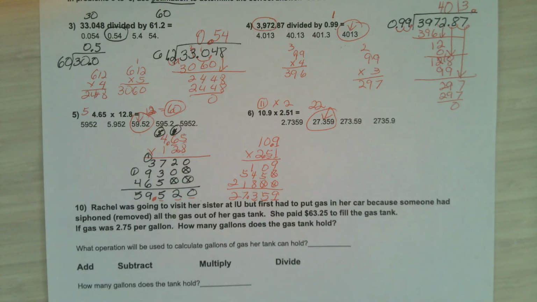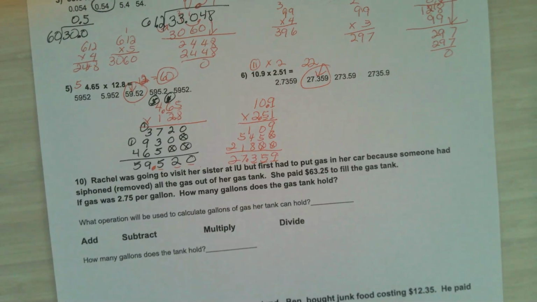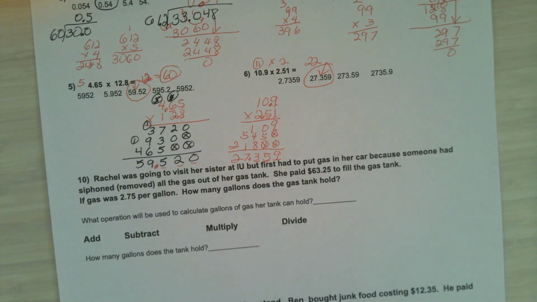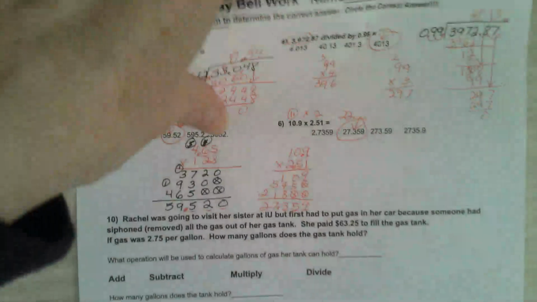Was it helpful to talk about the estimating skills on these multiple choice ones? I think you'll do a nice job. Now let's go to question 10.